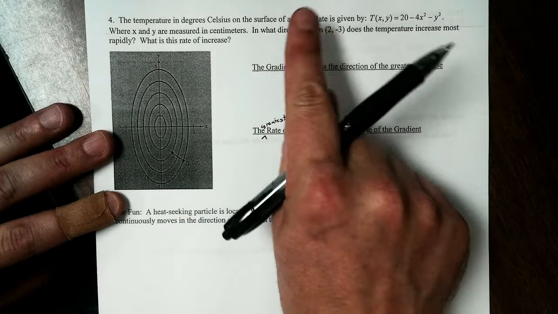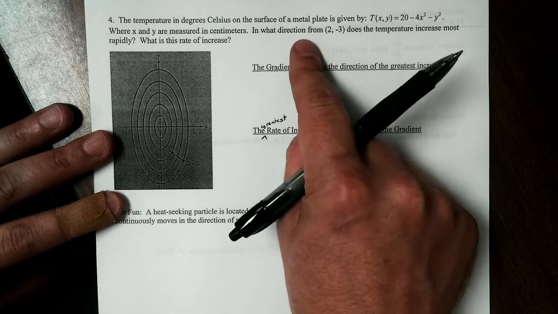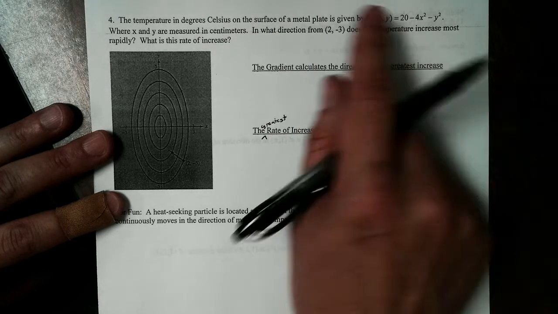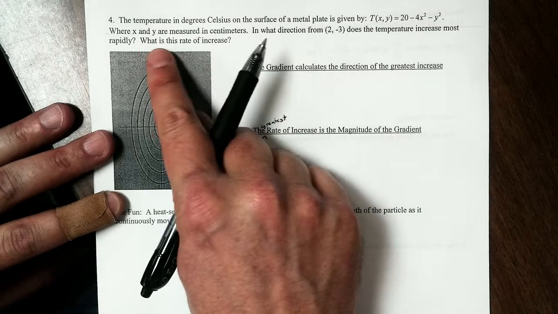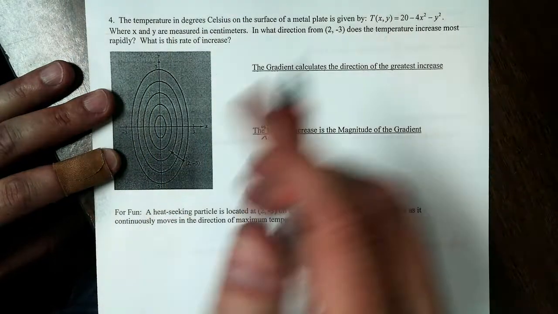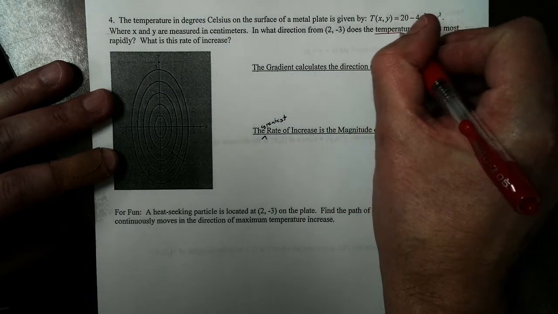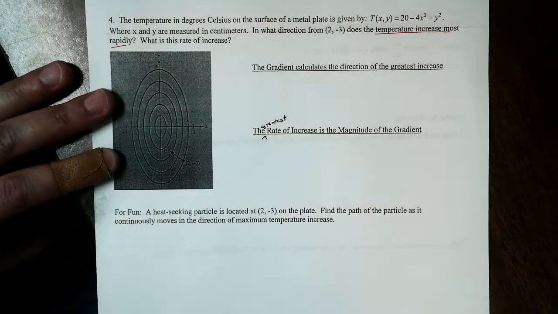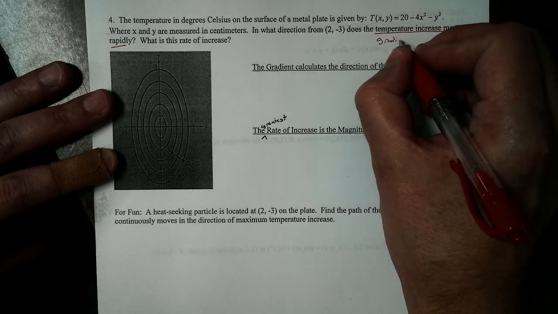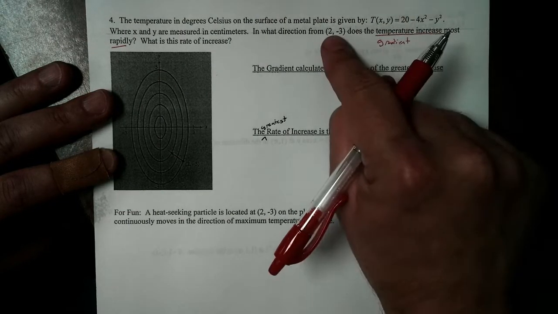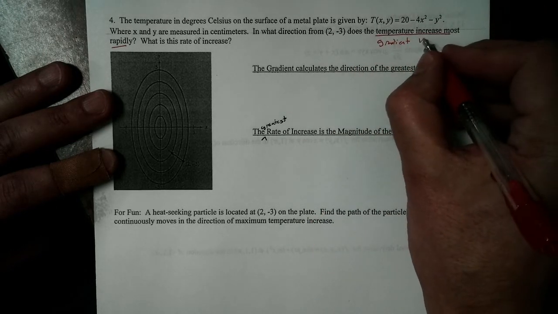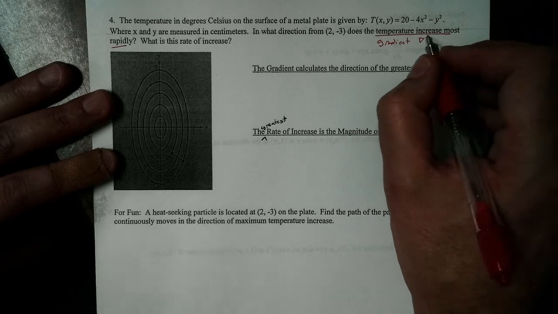But we want to know in what direction, starting at the point (2, -3), does the temperature increase the most rapidly? And then we want to know what is the rate of this increase. Right away we should notice that they're using the phrase temperature increasing the most rapidly. We've been talking about this in our class. This is what we call the gradient. Remember, the gradient gives me the direction in which the temperature will increase the most, and we would call that del T in this situation.